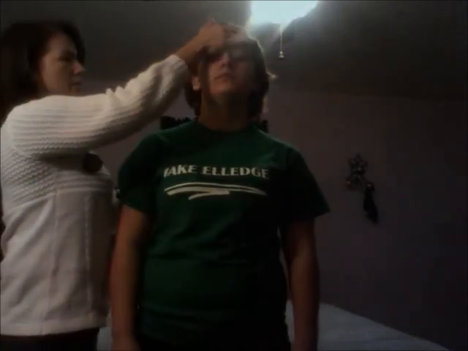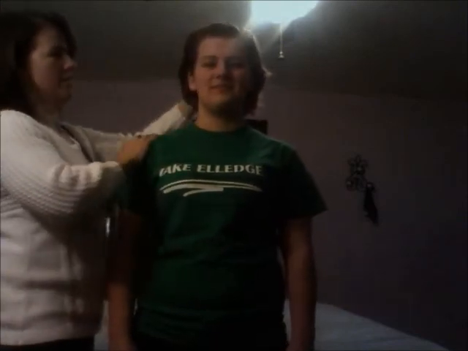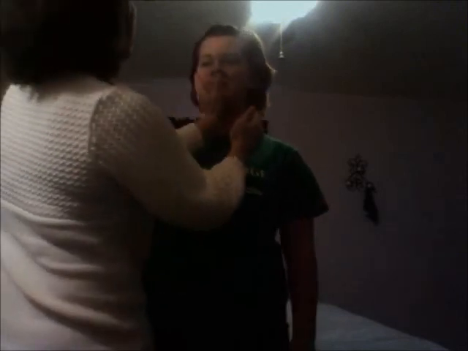I'm going to have Mallory try to resist me pushing her head back and then to the back also. And from side to side. That's good strength. Inspect the hands. Palmar and dorsal. Both. And flexion and extension of the fingers.